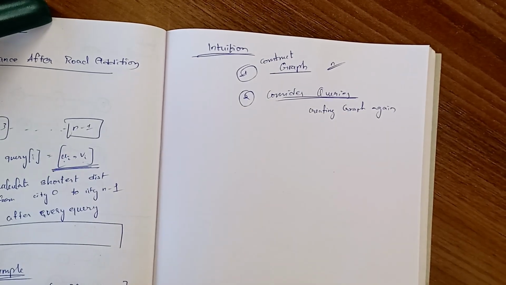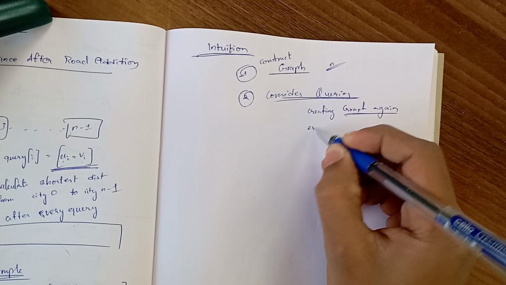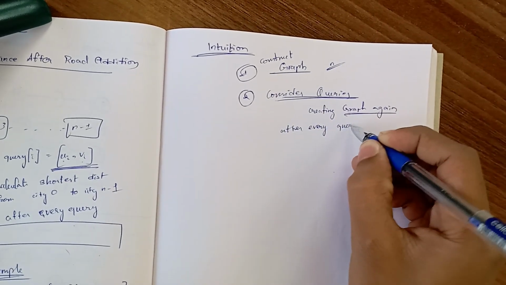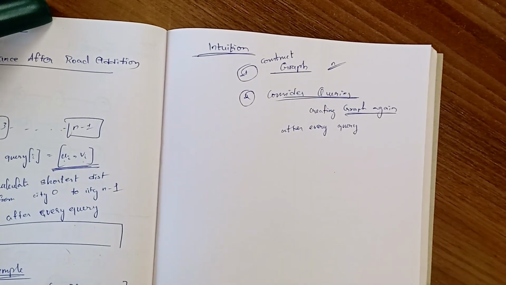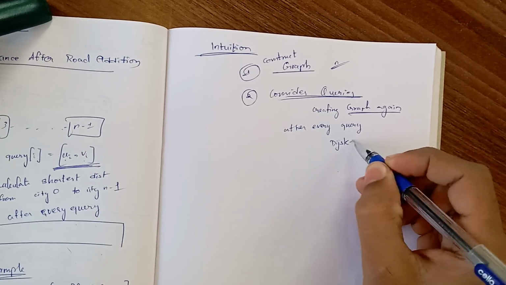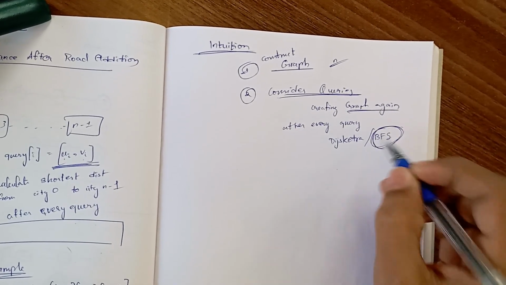But after creating the graph with every query, we need to go with a searching algorithm, which is Dijkstra or BFS algorithm. Now I am going with the BFS algorithm.